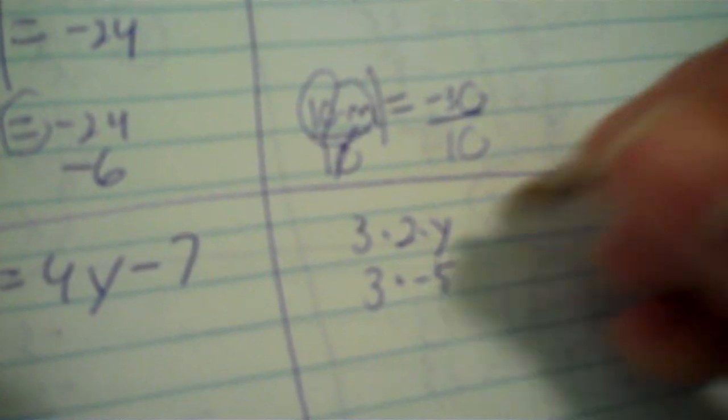So 3 times 2 times y, and 3 times negative 5. So that's 6y negative 15. So I line up my equals, and you got 6y plus negative 15. Parentheses gone, and the 3 gone. Nothing else is over there, so we have 4y minus 7.